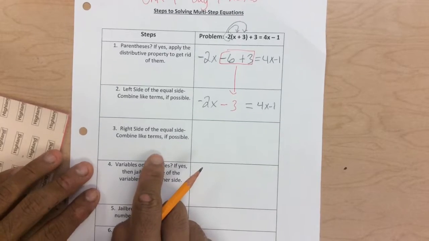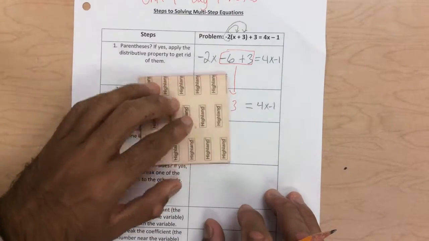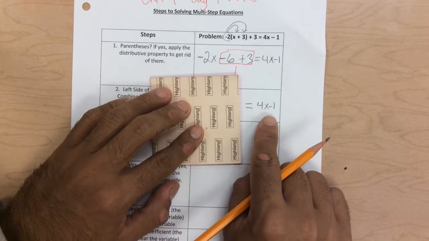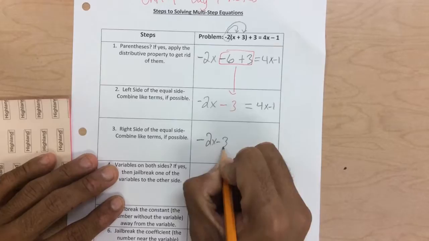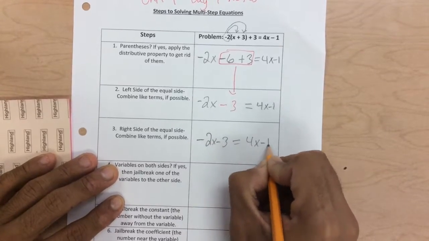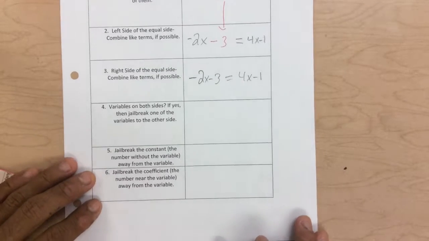Now, step 3. Look at the right side and see if you can combine like terms. Well, we already saw the right side. There's nothing to combine. So I'm just going to go ahead and copy this exact problem like it is because I'm not messing with it. I didn't do anything for that step.